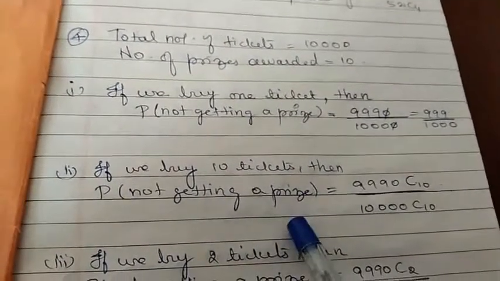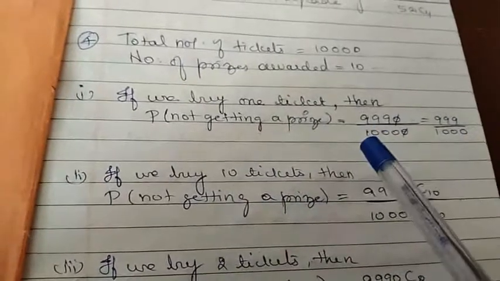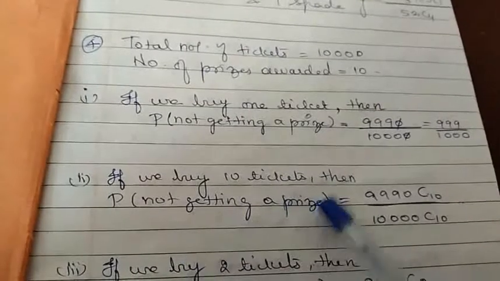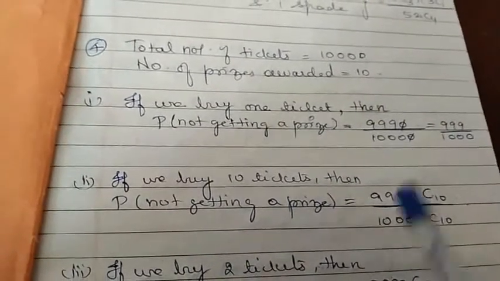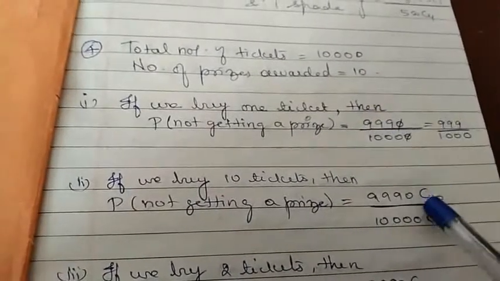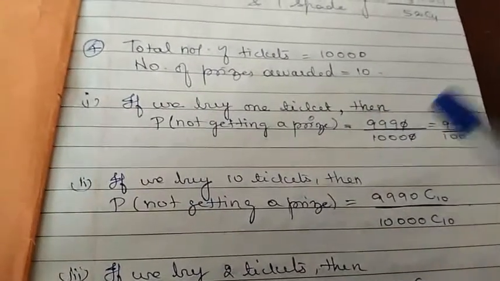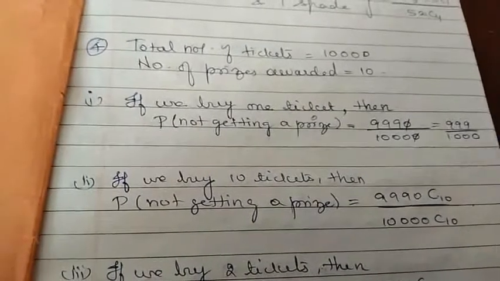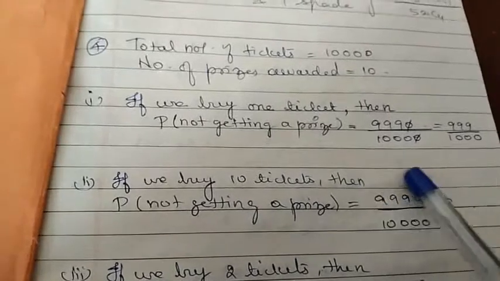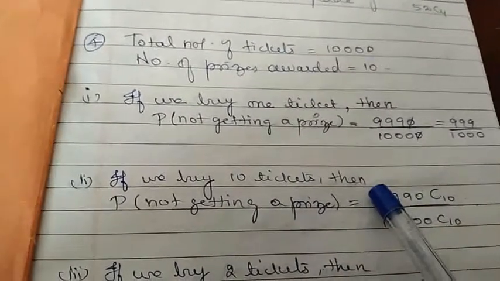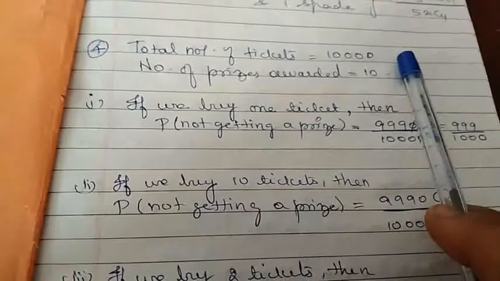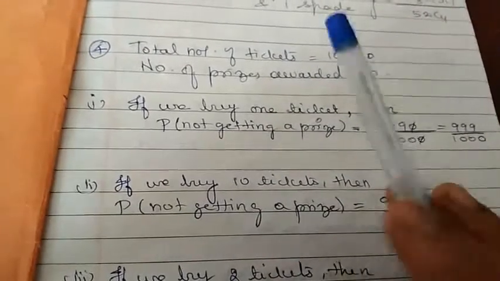So what will happen if we buy 10 tickets? If we buy 10 tickets, then the probability of not getting a prize is going to be, out of these 9,990, we are going to take 10 tickets. So how many ways can we take those 10 tickets? 9,990 C10. Why this 9,990? Because this 10 we have subtracted from this 10,000. Why? Because 10 tickets have been awarded prizes.